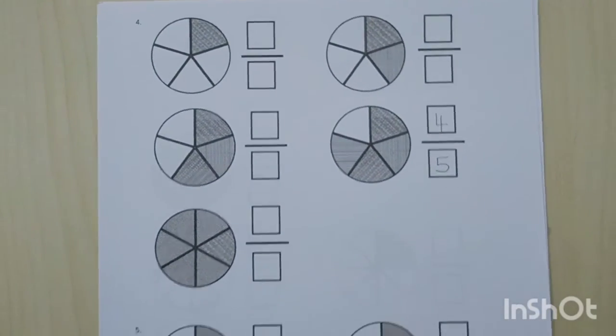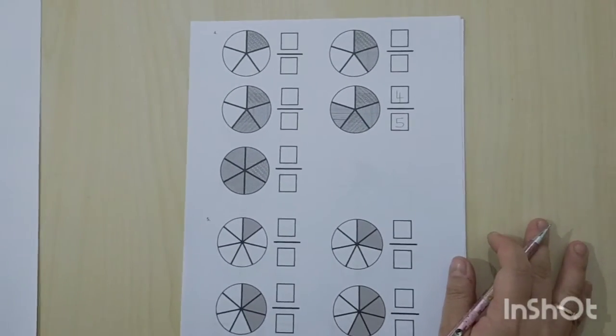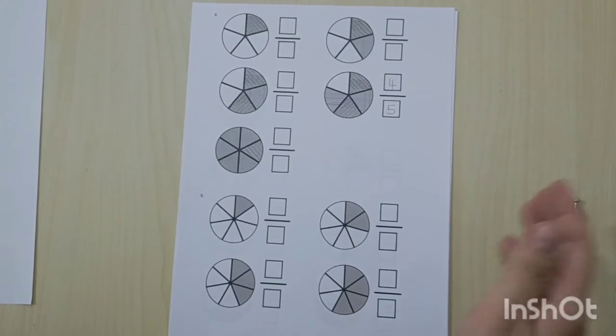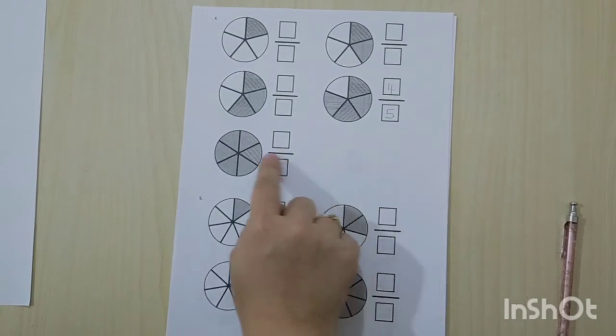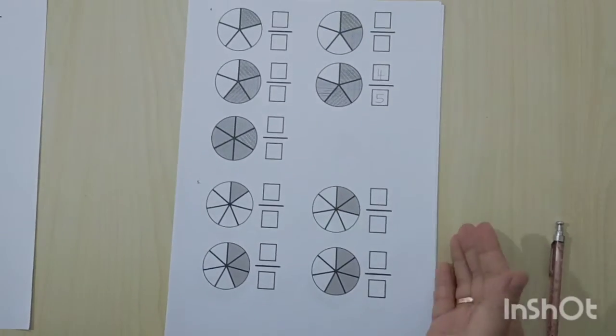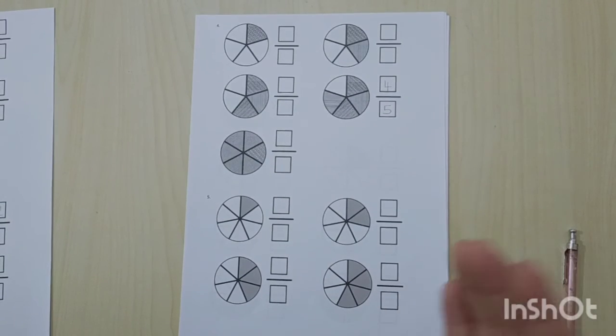Okay, now you can continue to do the others. You can do it slowly and remember to count carefully as they are all circles. So if you have done until 5th, you can continue from 6th to 10th.